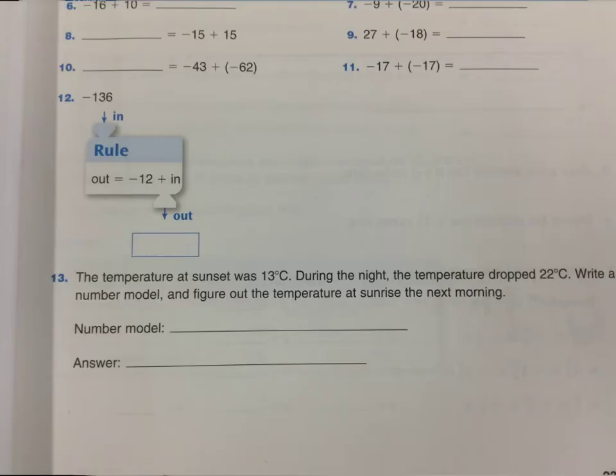Okay, for number 12, it's telling us that out equals negative 12 and in is negative 136. So really, it should look like this: negative 12 plus negative 136.